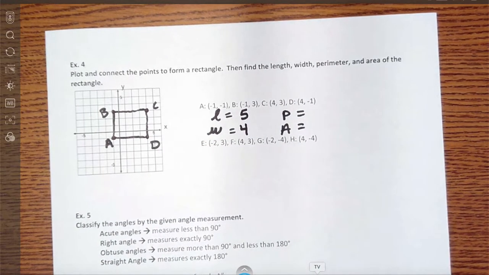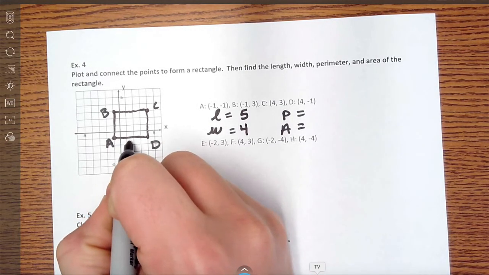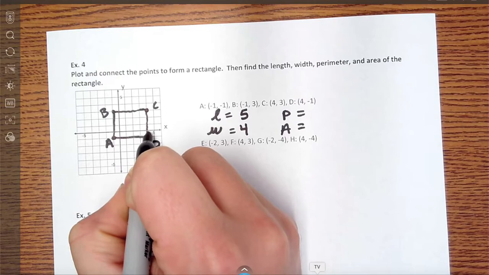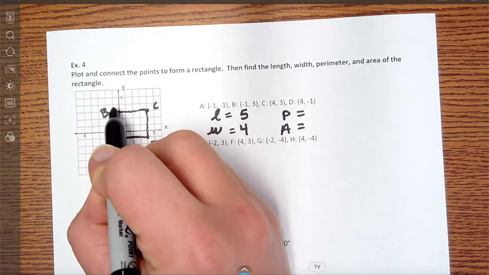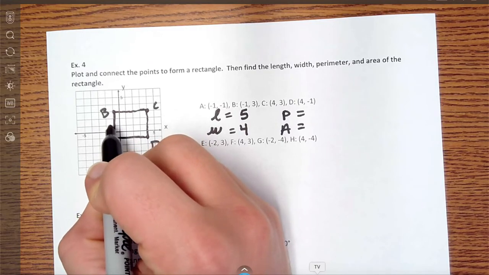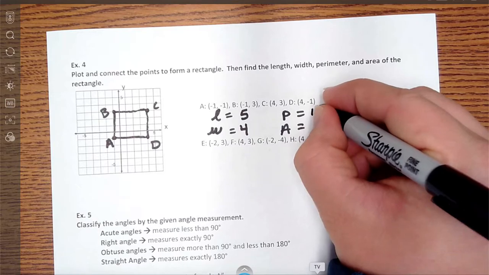And then perimeter would be all the way around the outside. So I can just count all the boxes: 1, 2, 3, up to 18, and I'm back at the start. So my perimeter is 18.